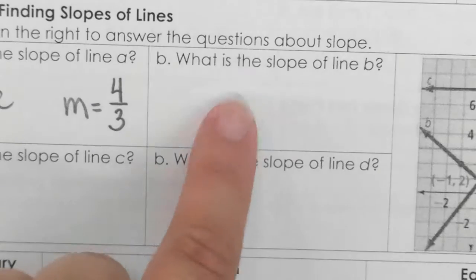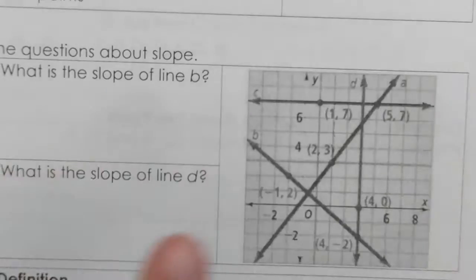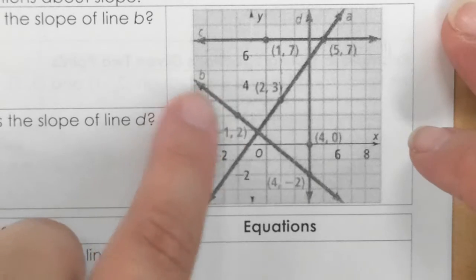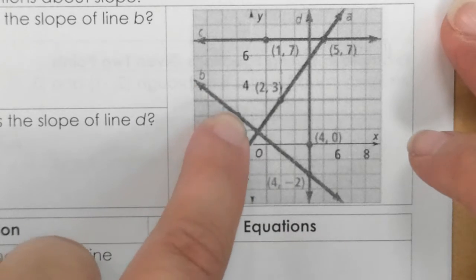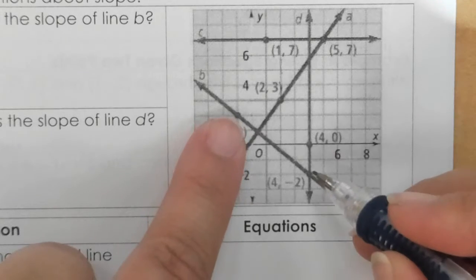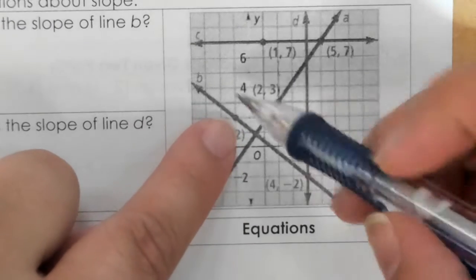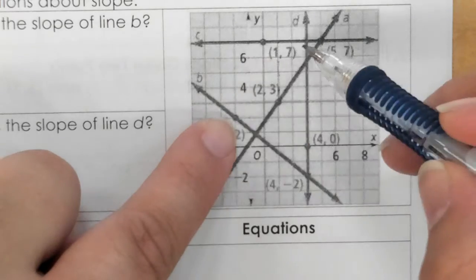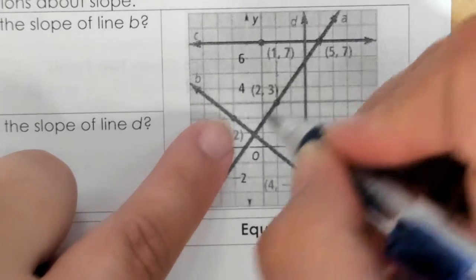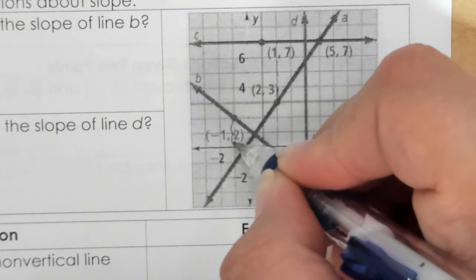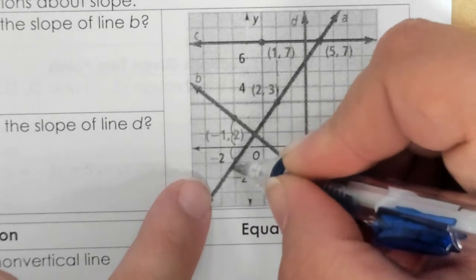Okay, so for part B, or line B, we go back over here. Here's line B. So I have this point here and this point here. From these 2 points, I cannot rise to get there. I've got to fall. So if I fall, that's negative. So 1, 2, 3, 4.